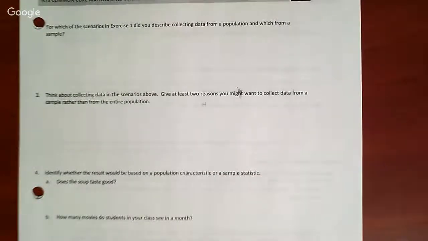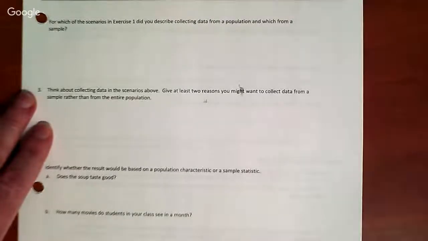All right, next. For which of the scenarios in exercise 1, the one that we just completed, did you describe collecting data from a population and which from a sample?